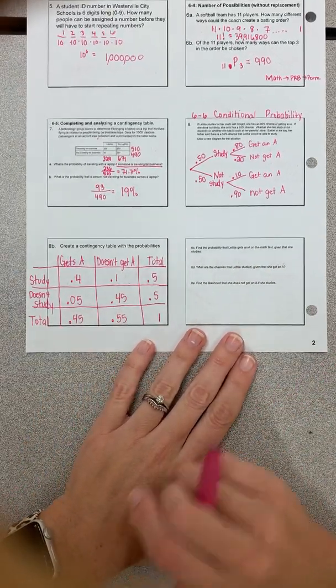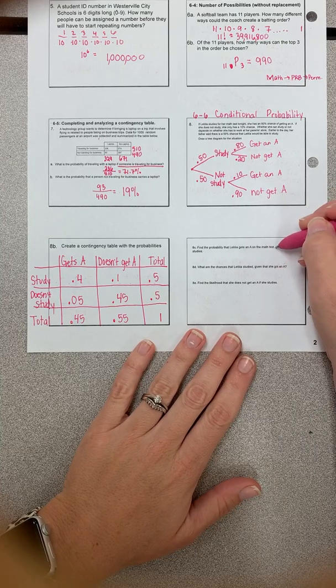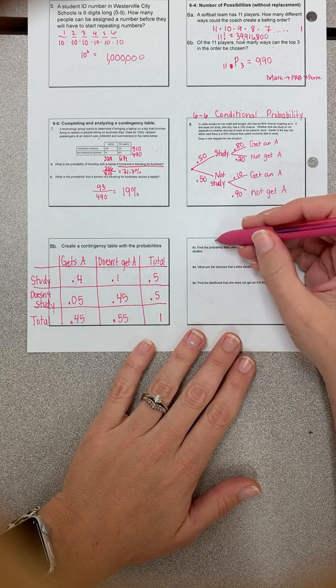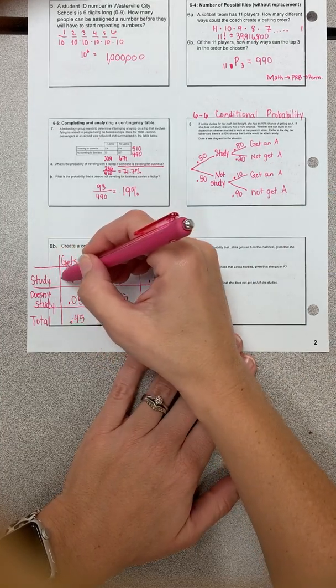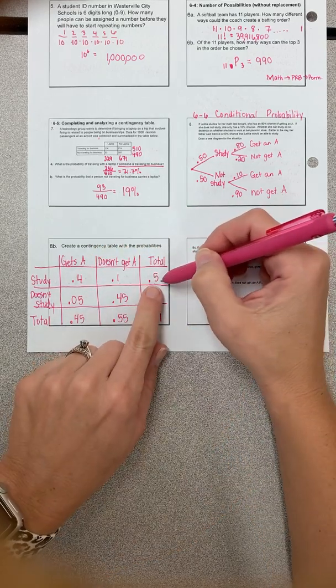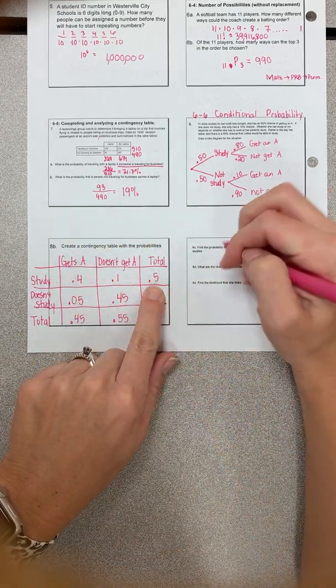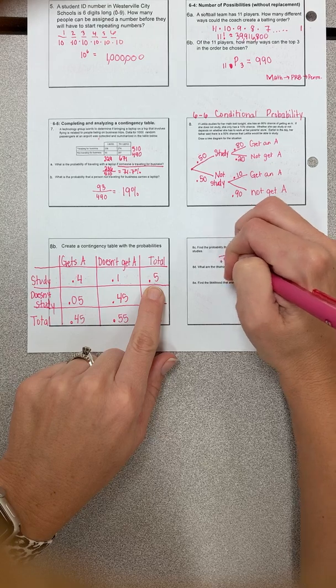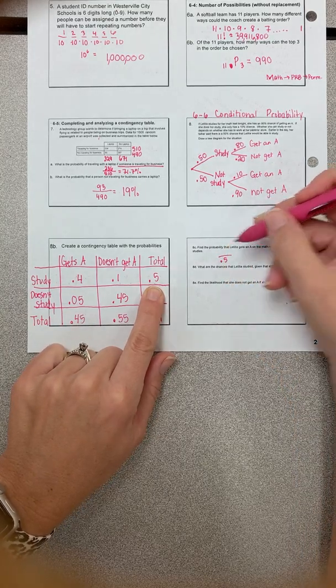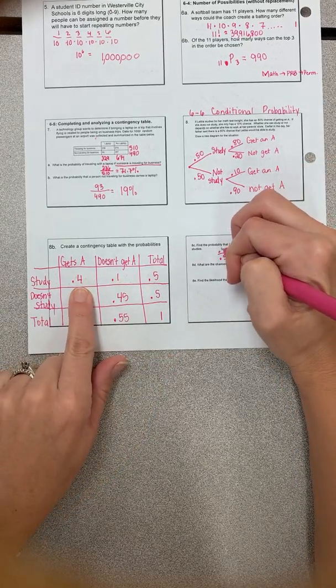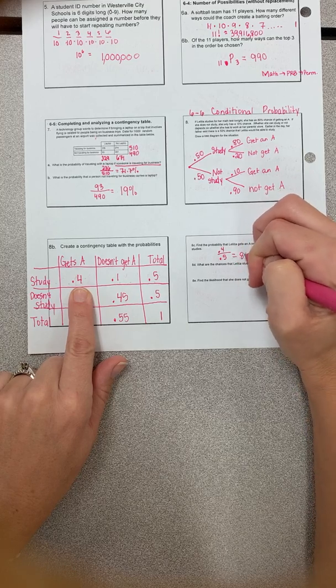Find the probability that Letitia gets an A on the math test given that she studies. So we're looking at the column of when she studies. We know she studies, so it's 0.5 is going to be on the bottom. And she gets an A on the test, that's going to be 0.4, so that's going to be 80%.